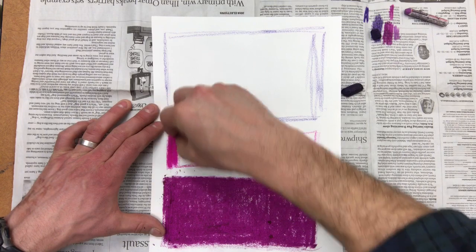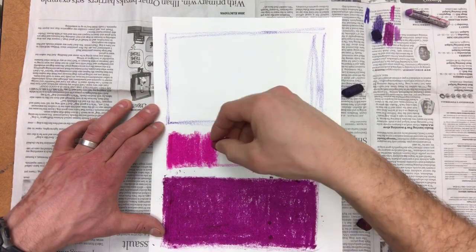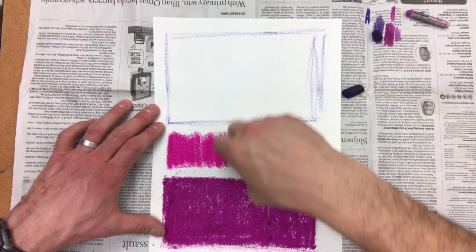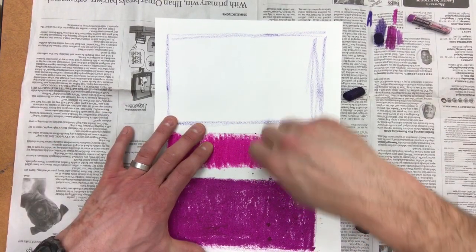So I've chosen to do rectangle shapes, or rectangles. You can create any shapes that you want. It's completely up to you.